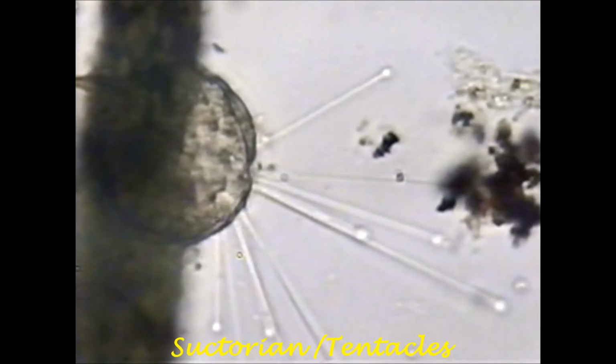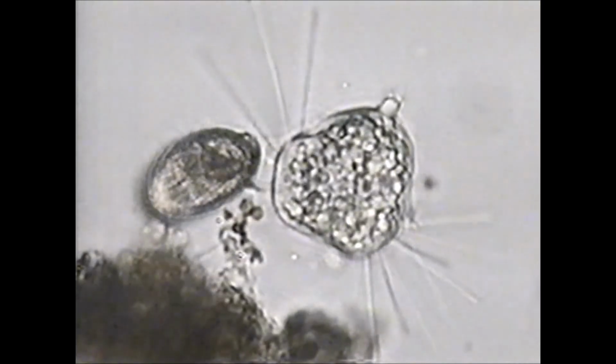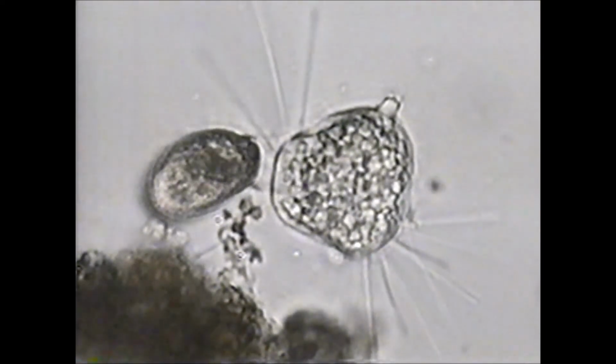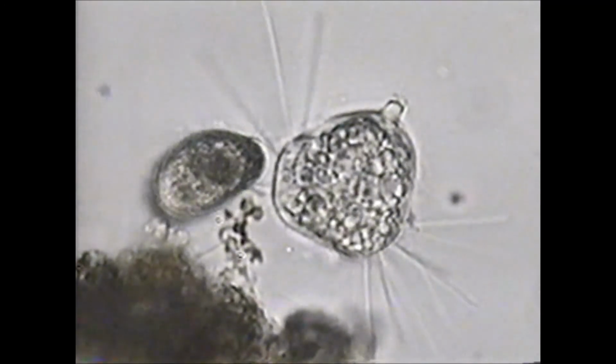Suctorians are protozoa that use specialized tentacles for feeding. The tentacles contain a bundle of cytoskeletal tubules that form a cylinder-shaped canal from the tip of the tentacle to the main body of the suctorian cell. Cytoplasmic contents of its prey pass down the tentacle canal within a long cylindrical food vacuole.